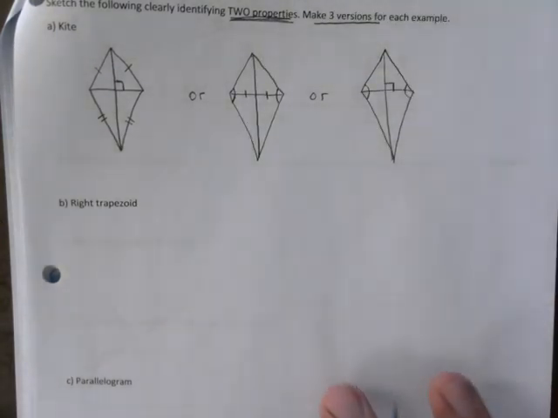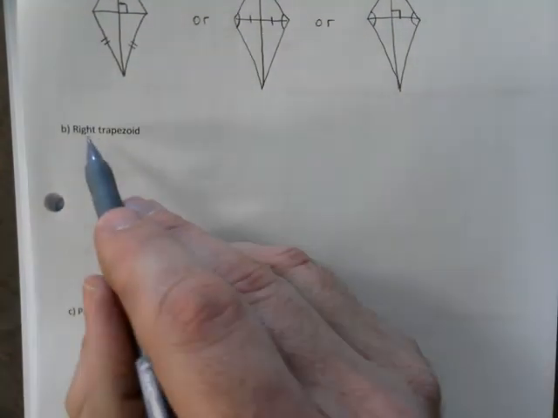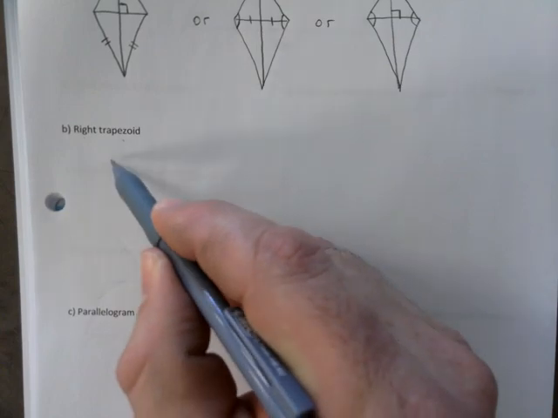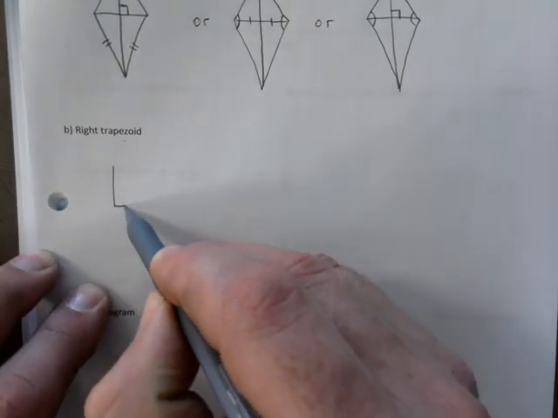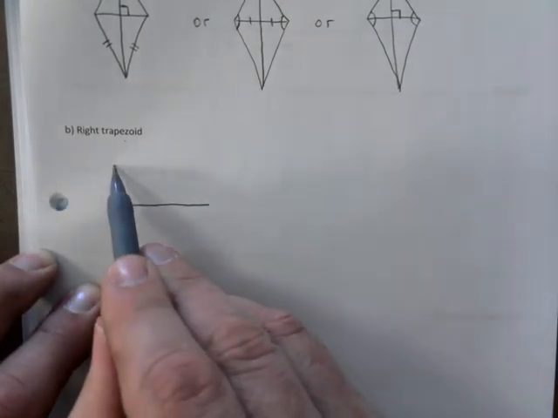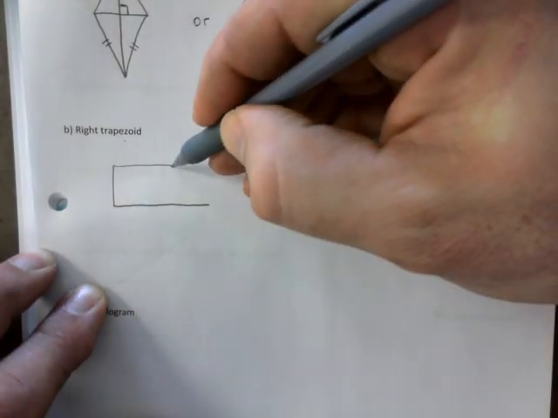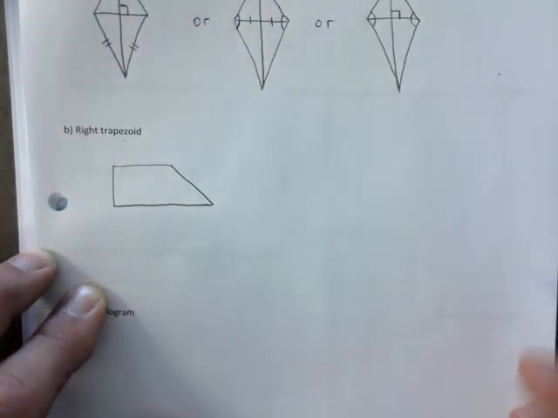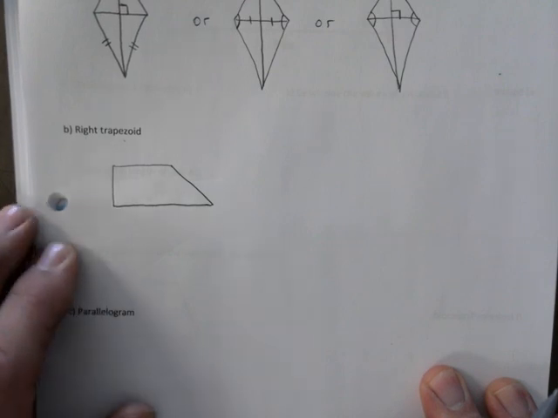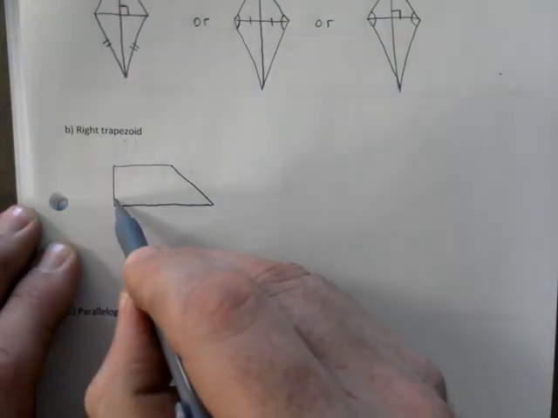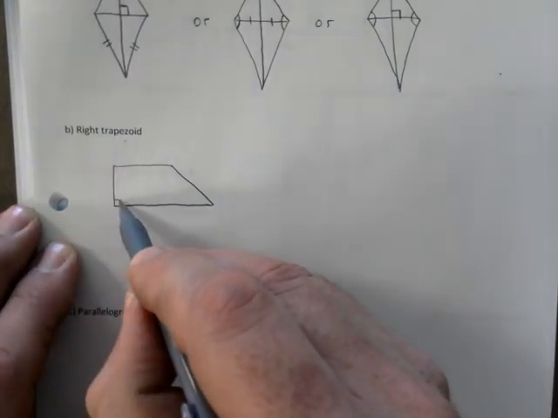Go ahead. So you can peek, right? There's nothing wrong with peeking right now. A right trapezoid looks like this. Just make it look like a right trapezoid. Okay. And then I'm going to say this. There's not much you can do with this one, to be honest.